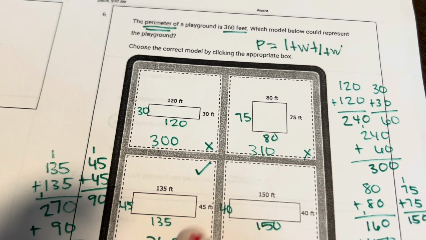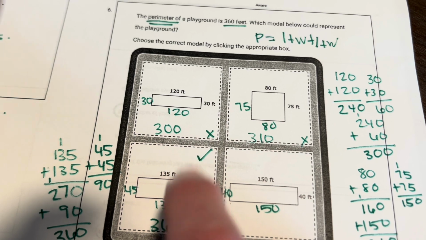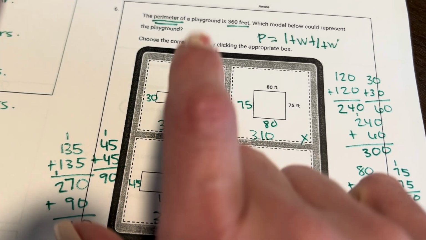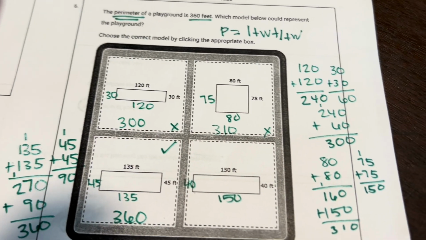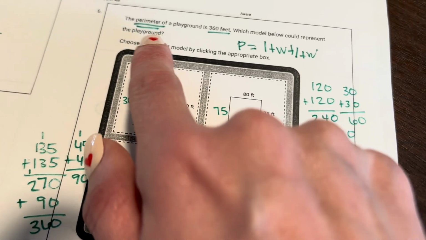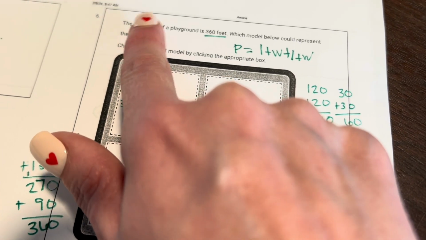360. So you had to do all of these until you found the correct answer. Some of you just chose the first one. Some of you tried to do area. It said specifically perimeter.